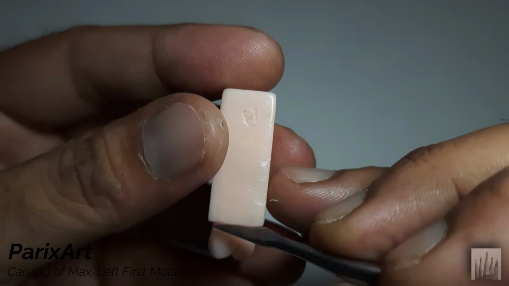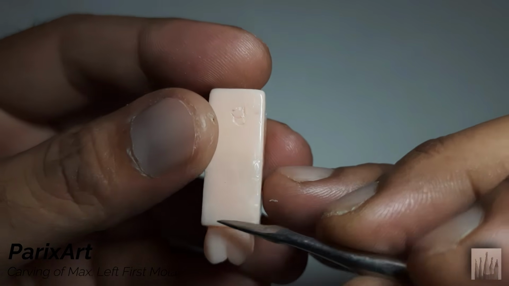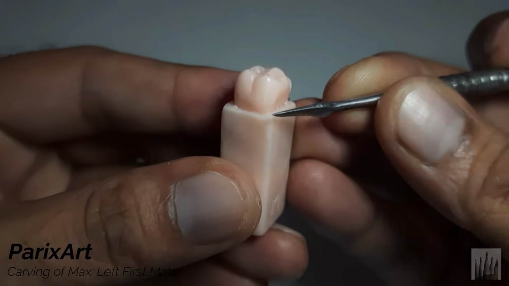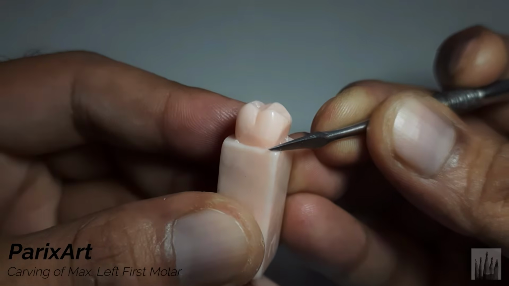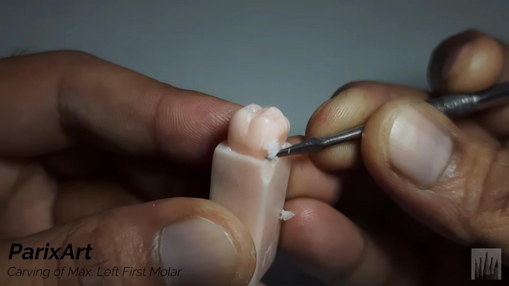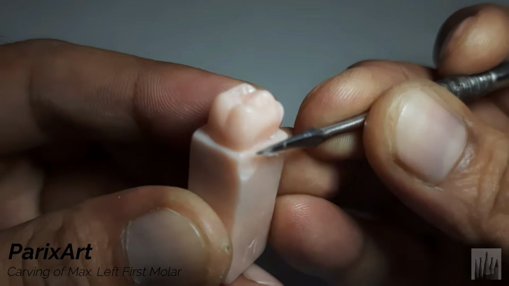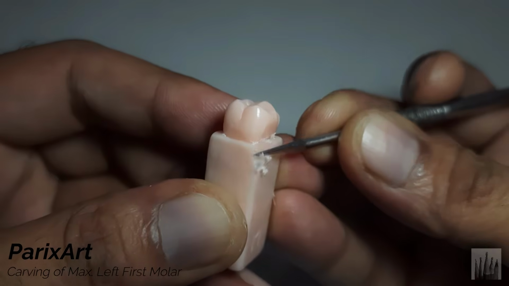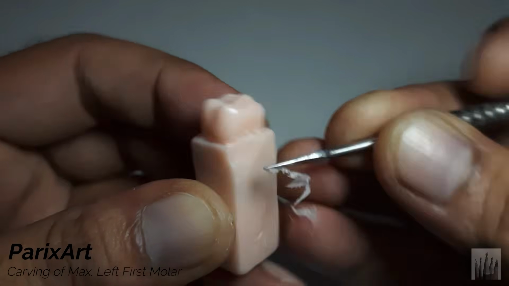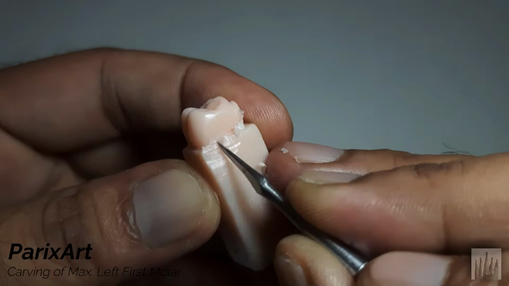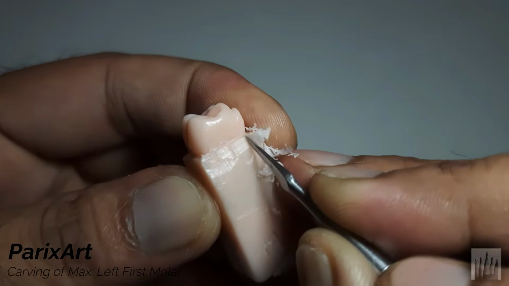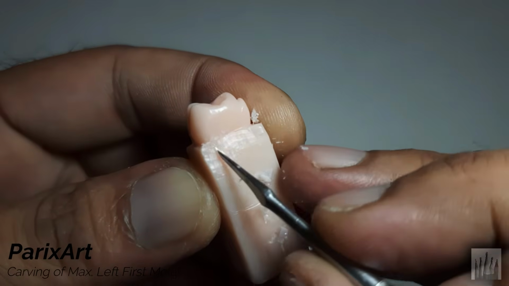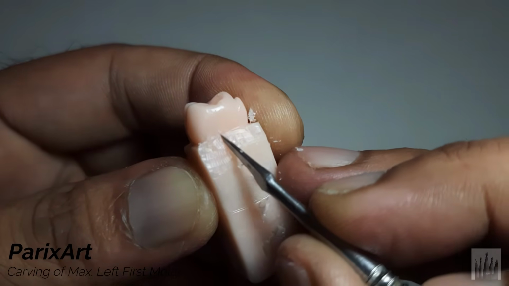It will start straight. We need not carve the excess wax block straight down as in previous carvings. We'll directly carve the root shape. We'll carve at these corners first. Remove these corners. Carve close to the cervical at base level. Now carefully carve following the curvature of the cervical line.